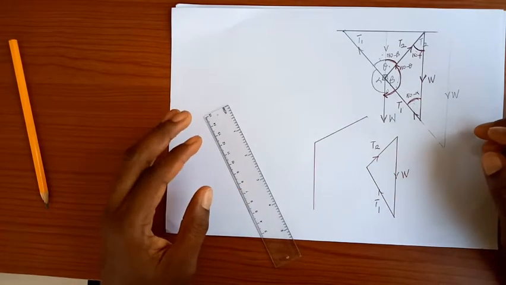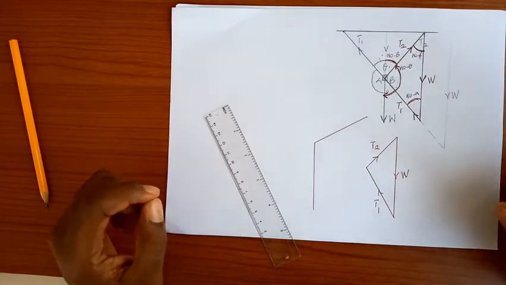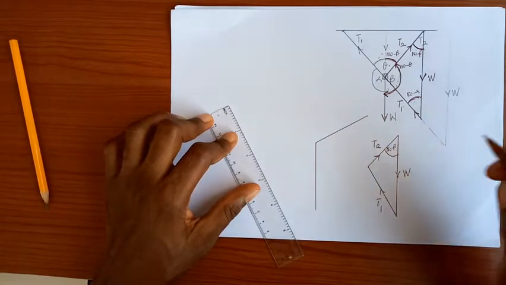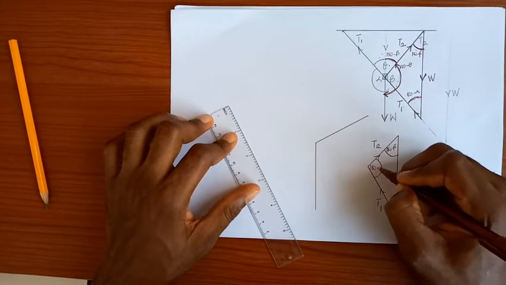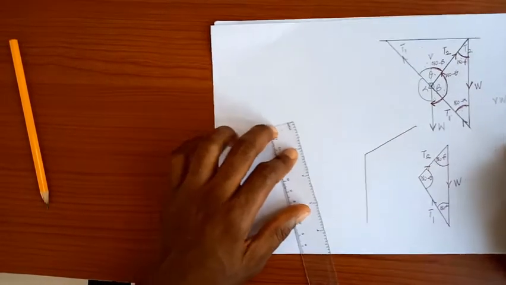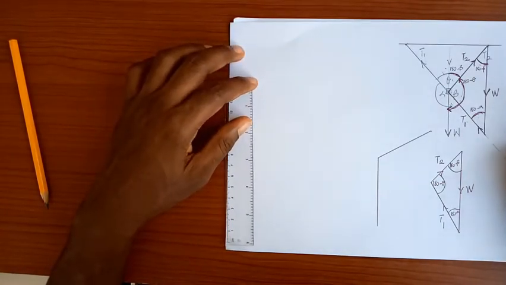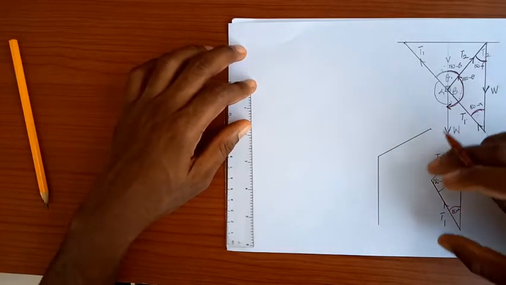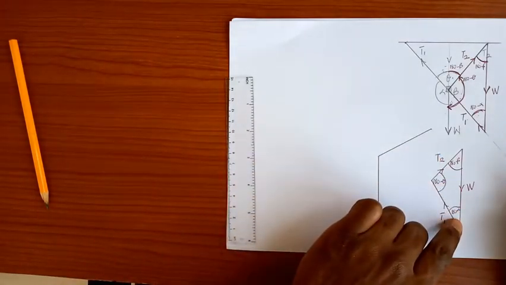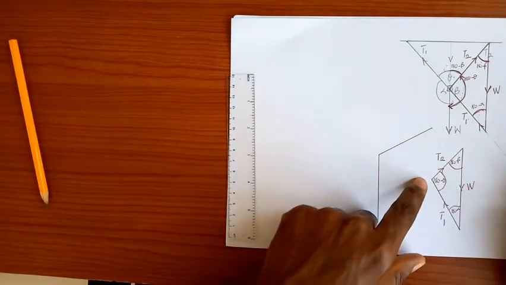Now all I'm doing is just to let you appreciate Lami's theorem, but actually what you need is the formula. So what we have here is 180 minus beta, 180 minus theta, and 180 minus alpha. And remember, in my previous video I spoke about the sine rule. So if we apply the sine rule here, what do we get? This side over the sine of the opposite angle equals this side over the sine of the opposite angle equals this side over the sine of the opposite angle.